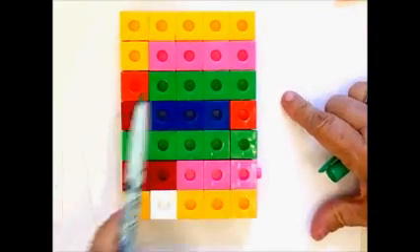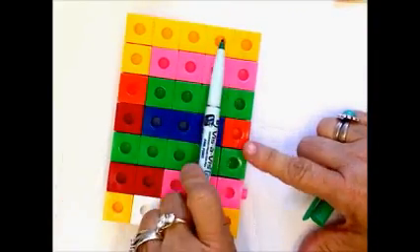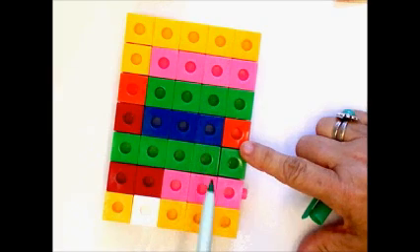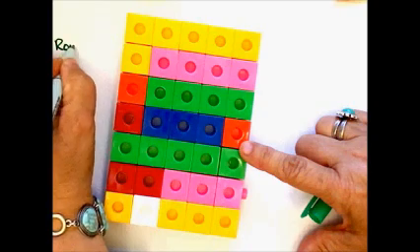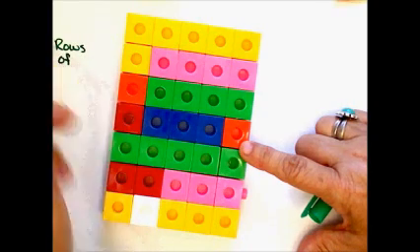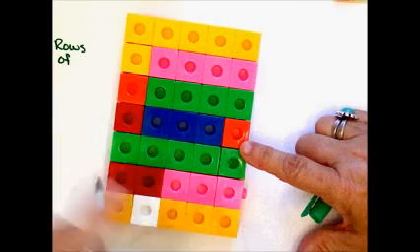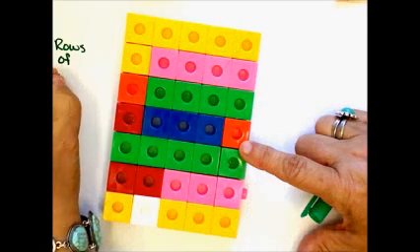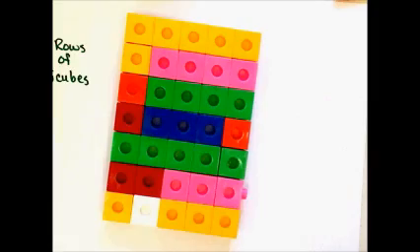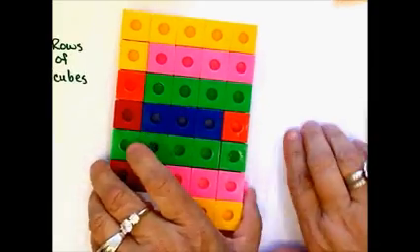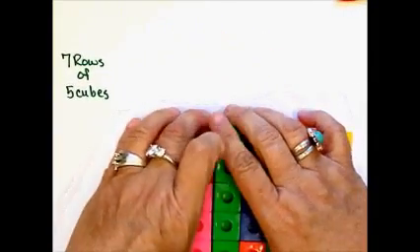I have 1, 2, 3, 4, 5, 6, 7 rows of 1, 2, 3, 4, 5 cubes. So let's see about partitioning this. Alright, so I'm going to pull it apart like this.